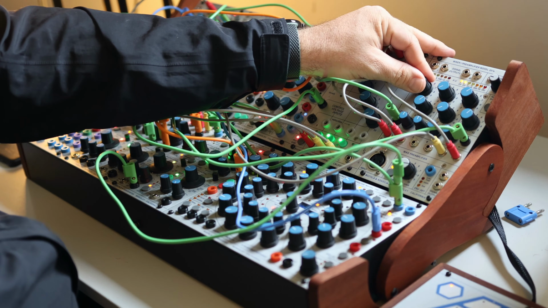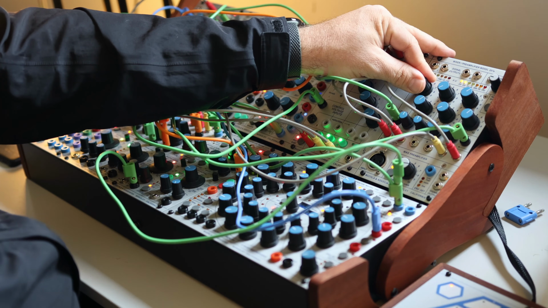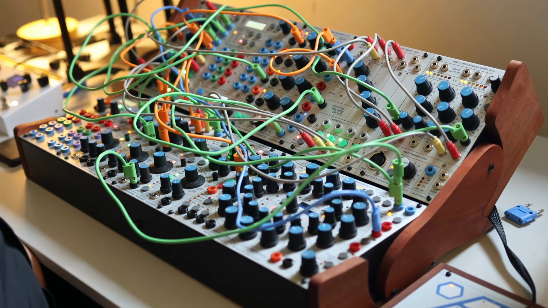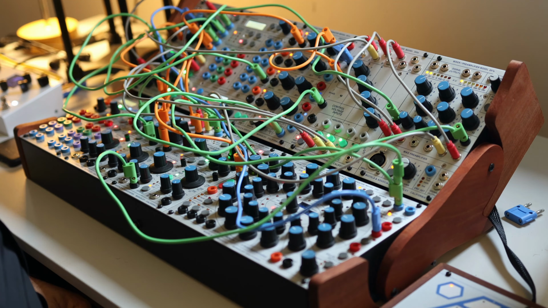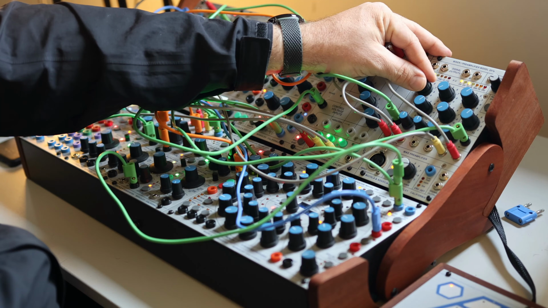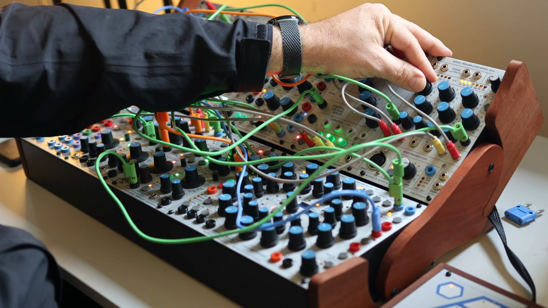It's interesting, that feedback sound. The filter resonance, it's got this weird squelchy feedback melody in there, which is kind of chaotic.